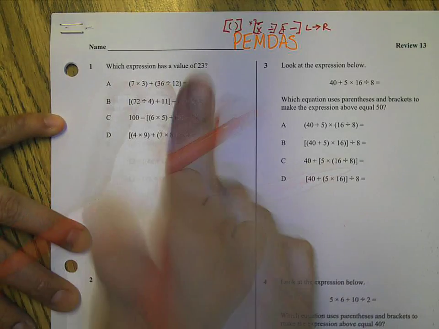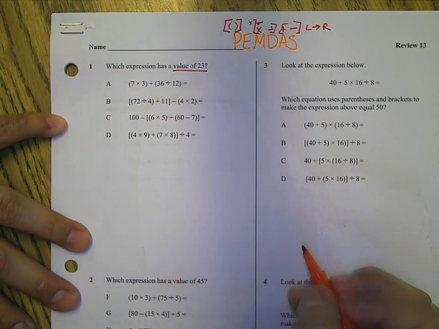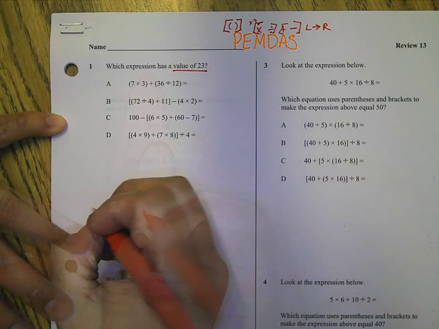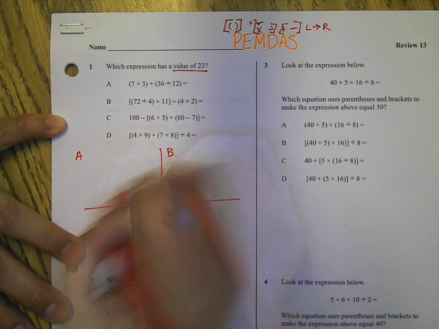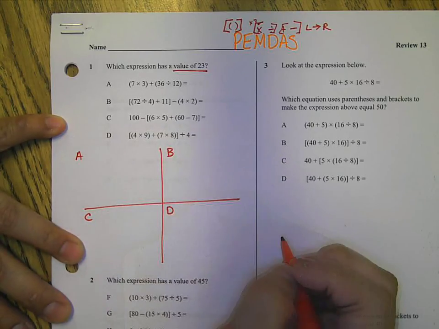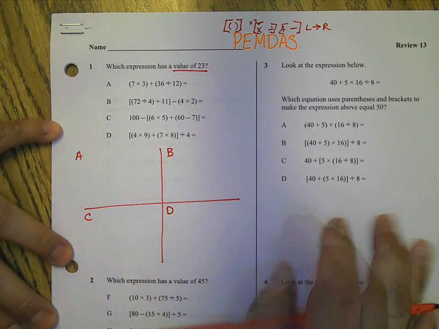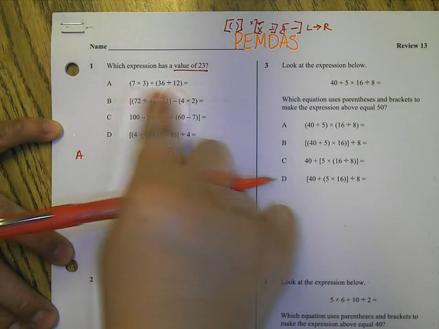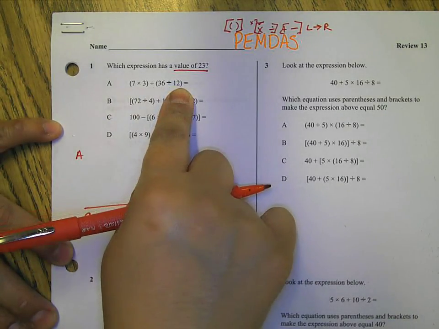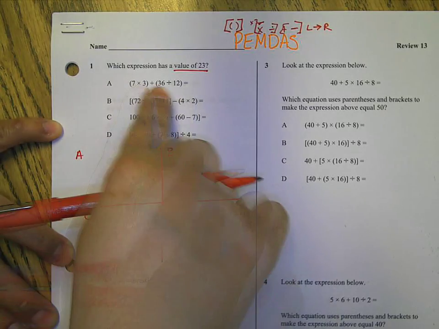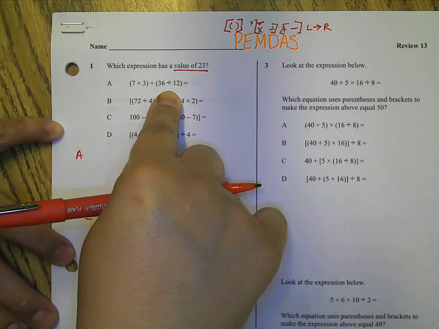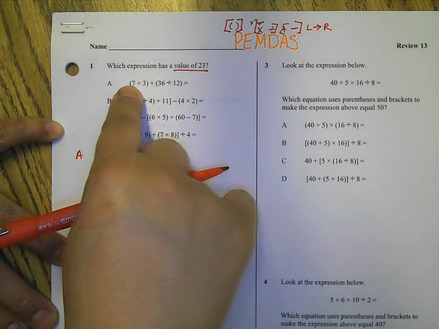Okay, number 1, which expression has a value of 23? For this type of question, you must do A, B, C, and D. Okay, so you solve them here, that's fine. I prefer that you show your work, because if you're solving them here, there's room for error, because some of you are doing okay.